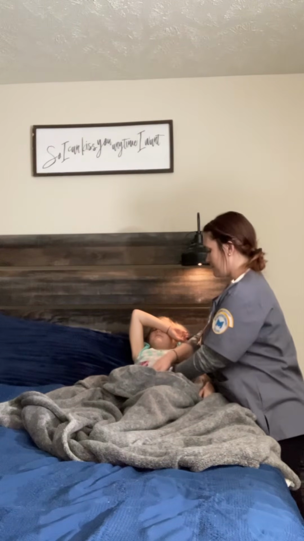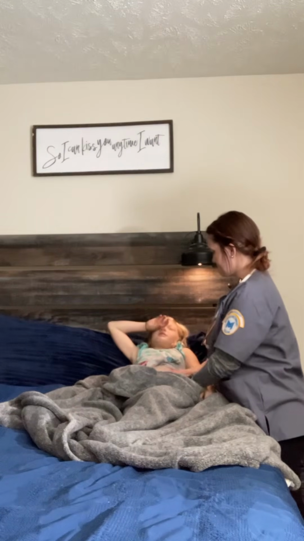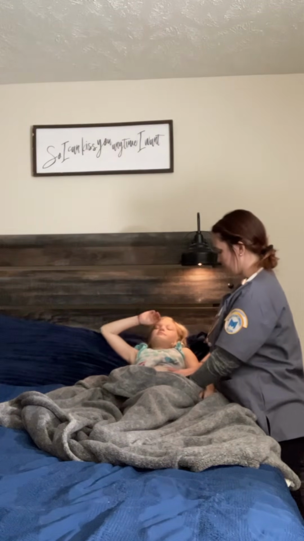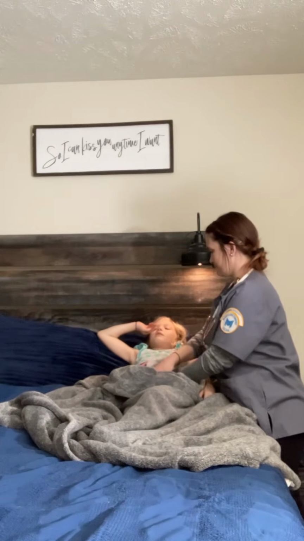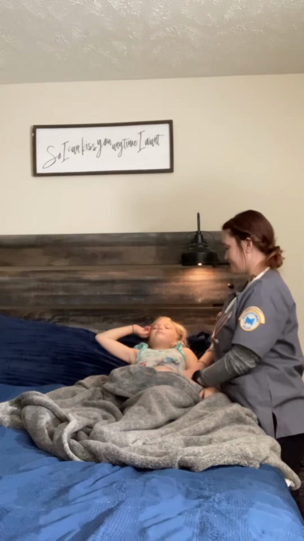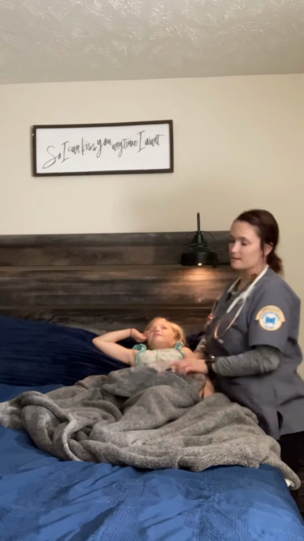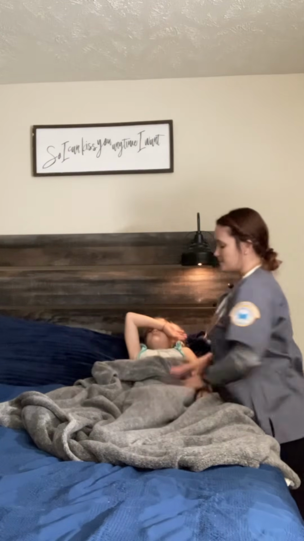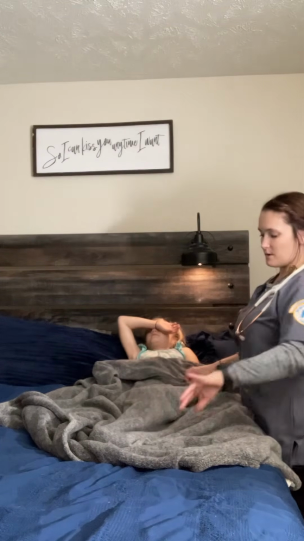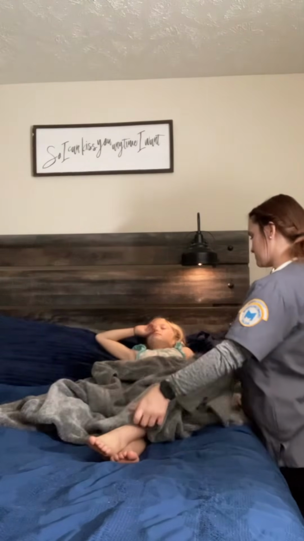Okay, and then palpate. Does this hurt when I push on your tummy? Yeah. Does it hurt right here? Yeah. How about over here? Yeah. It hurts everywhere? Okay. All right. And as I was looking at her tummy, I would inspect her genitalia area, make sure everything was okay. And then I'm going to lift up the blanket so we don't show you off.